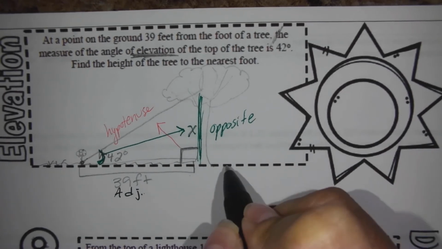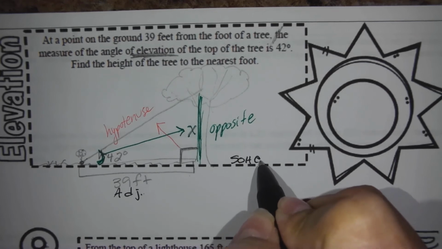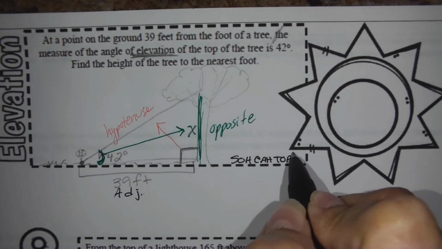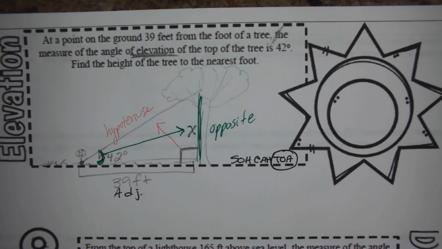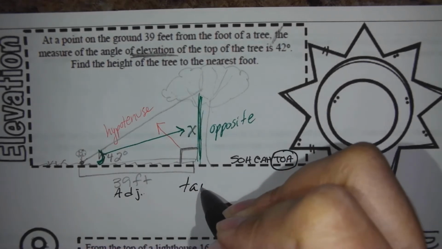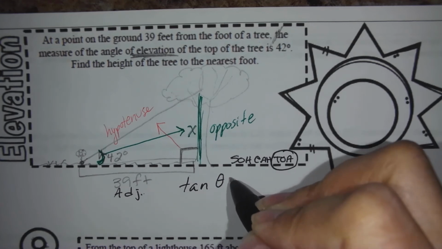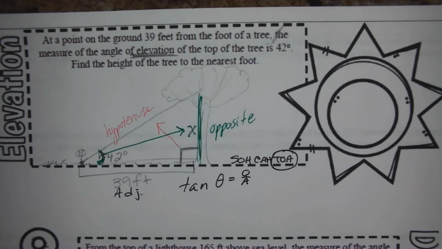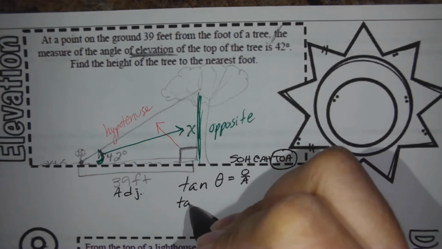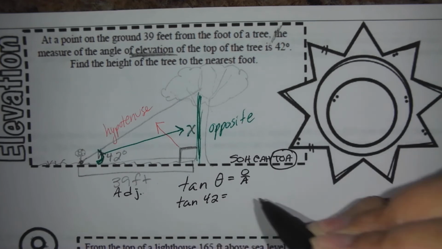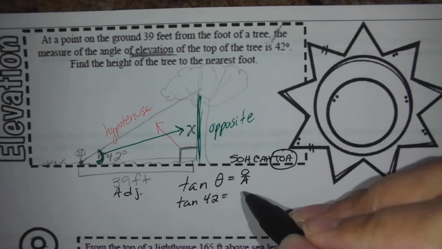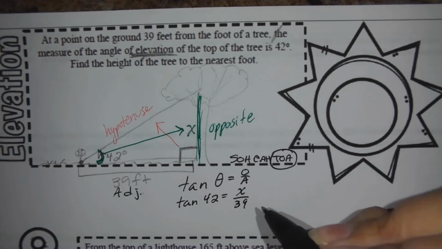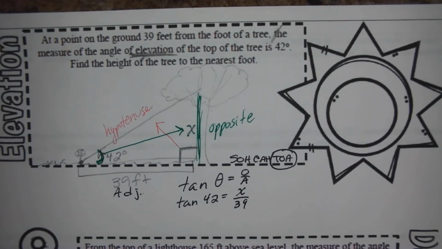So remember, SOHCAHTOA. So I'm going to write that right here. SOHCAHTOA. I have opposite and adjacent, so that means it's TOA. So I'm going to need tangent theta. Remember, theta is the angle, and that's opposite over adjacent. Do I know my angle? Yes. So tangent 42 equals my opposite, x, over my adjacent, 39. And then go solve.